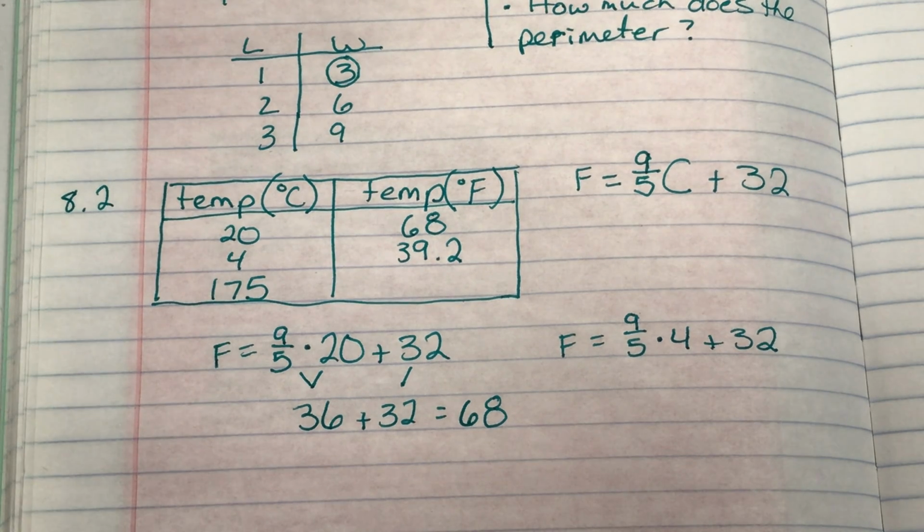What's our number? What are we gonna put in for C? 175, right?